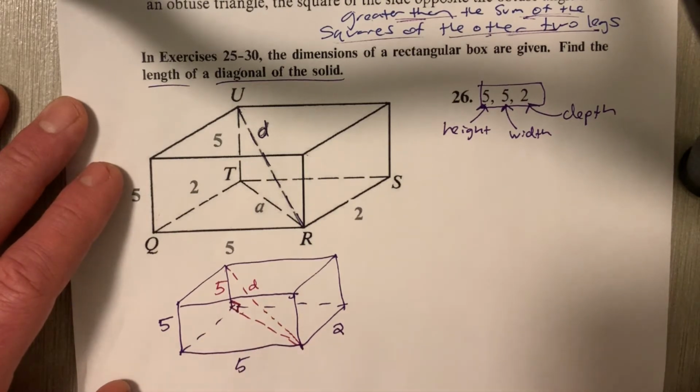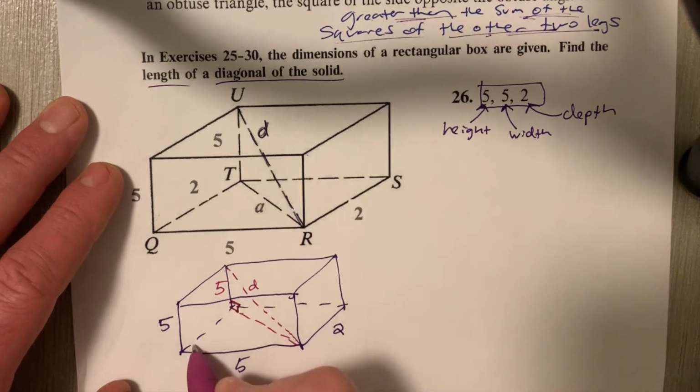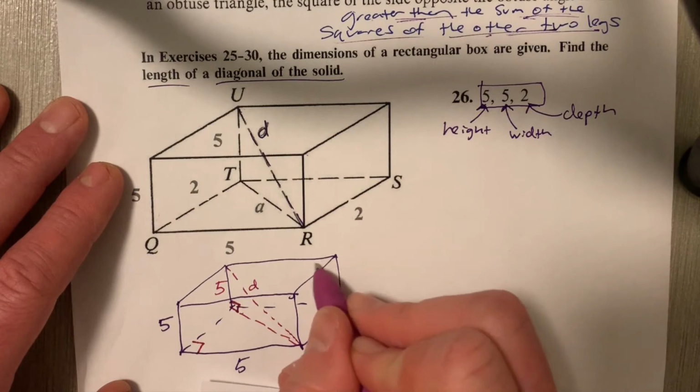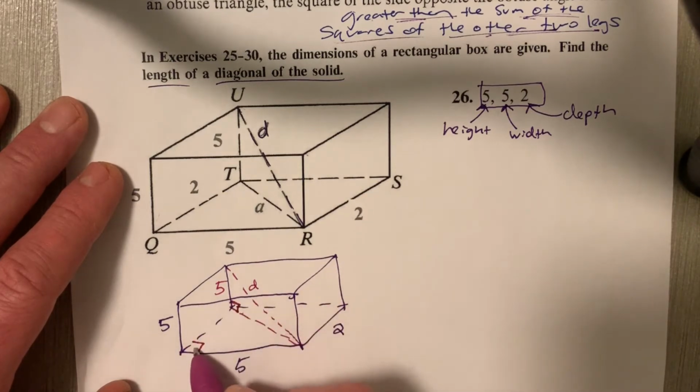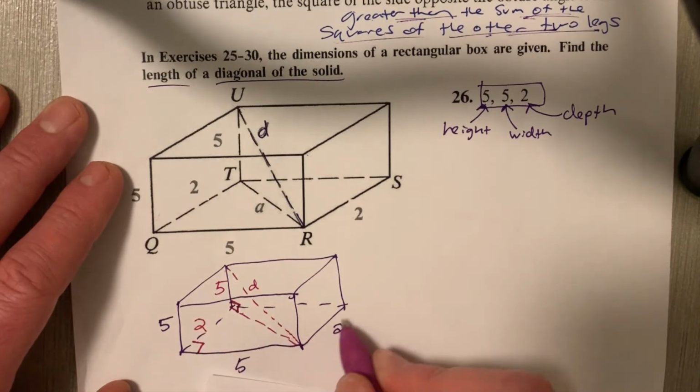And it turns out we can. Remember it's a rectangular solid, so we know that all these angles are right angles. That would be a right angle there, and there, but this one is definitely a right angle, and that's the thing we care about. If the bottom is length 5, the other side would be length 2, because remember we have a depth of 2 right here.